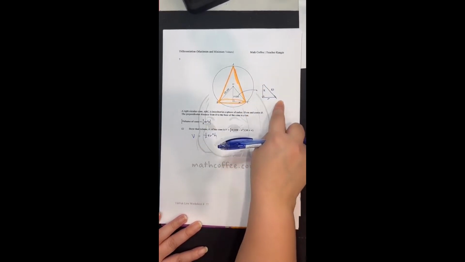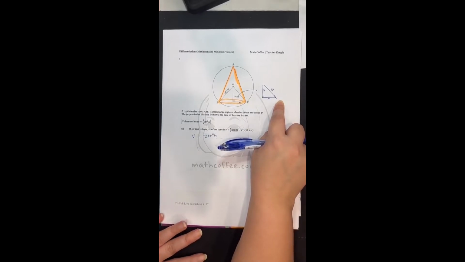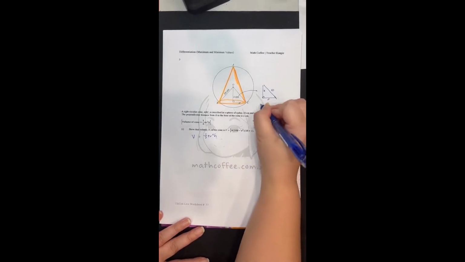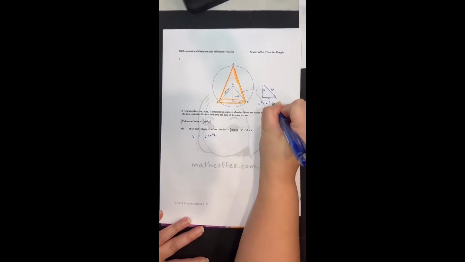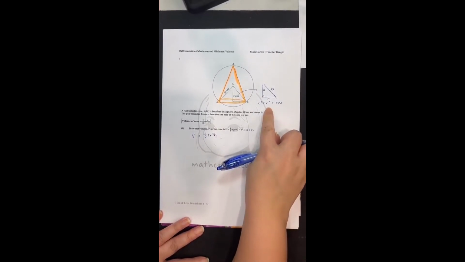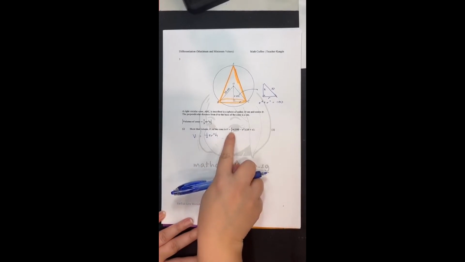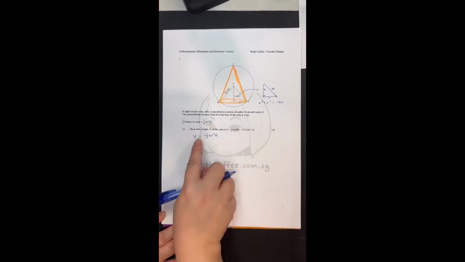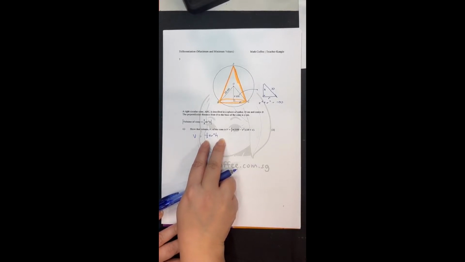And this is a right angle triangle, agree? Right angle triangle means that you can do Pythagoras theorem. So x squared plus r squared equals 100. Because you see here, V is in terms of x, right? Look at here. Now currently my V is in terms of r and h. So I need to change them accordingly.